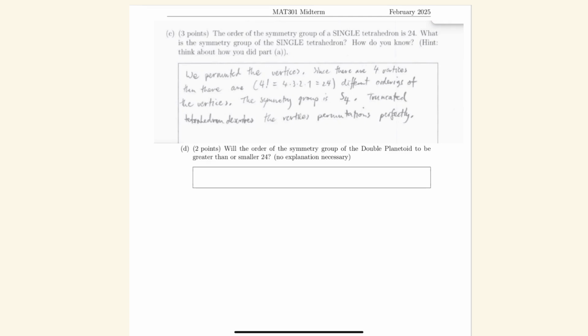And then they also point out truncated tetrahedron describes the vertex permutations perfectly. Okay, so this part is something that's kind of in the textbook. We don't really need to worry about that. Maybe they were trying to relate it, but in any case, we focus on this other part.